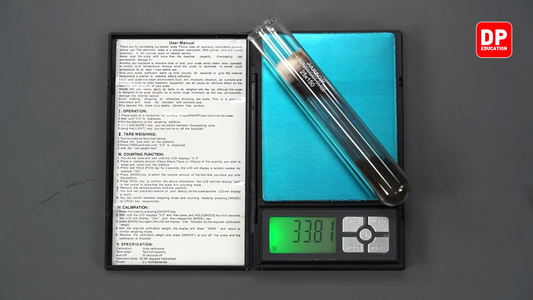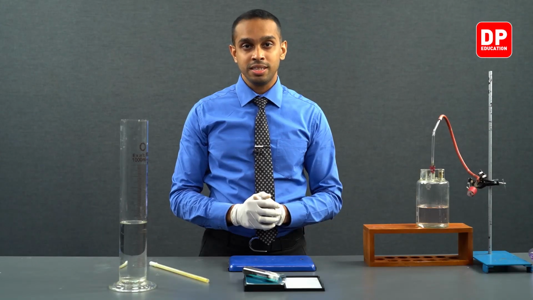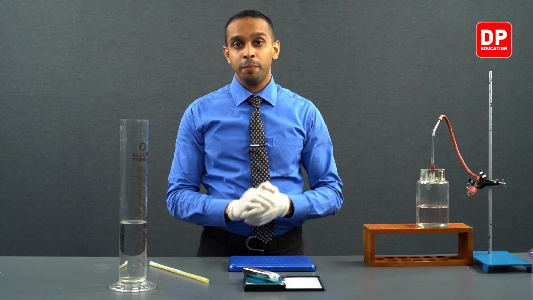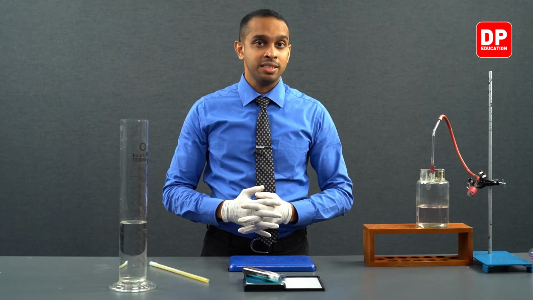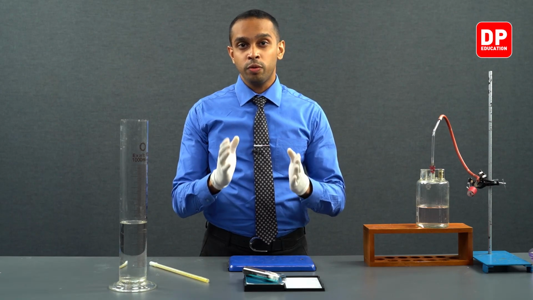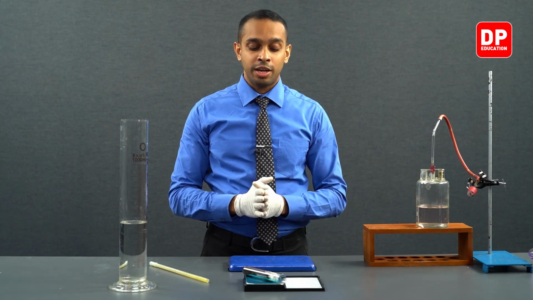So the final mass reading of this boiling tube and its contents is 33.81. So the difference of the initial mass of the boiling tube plus its contents and the final mass and its contents will give us the overall mass of oxygen that was produced.